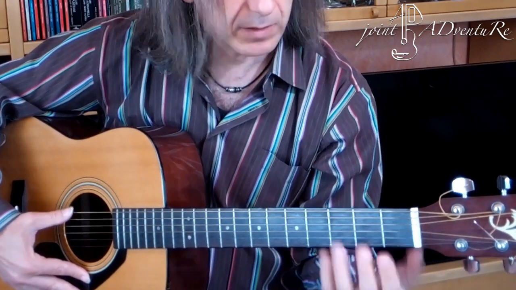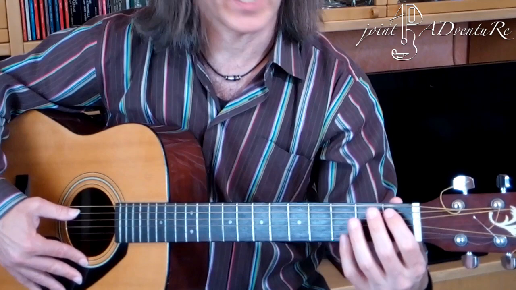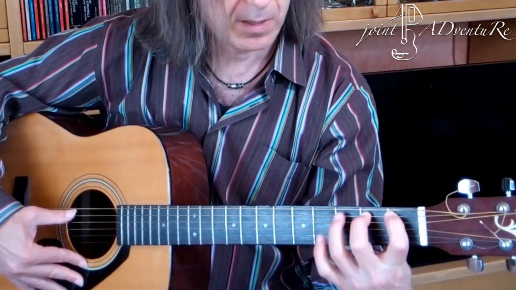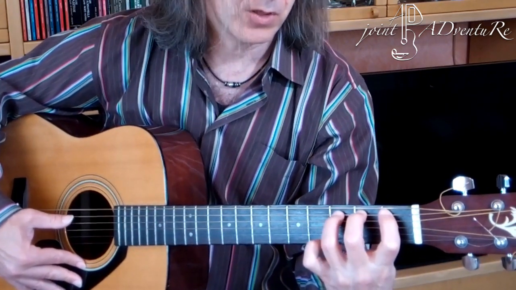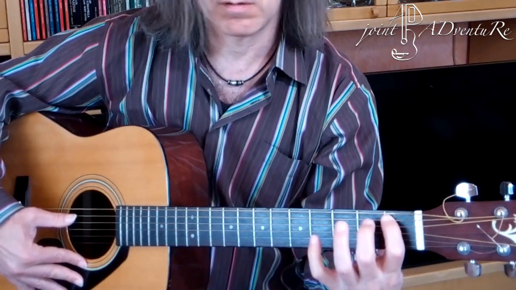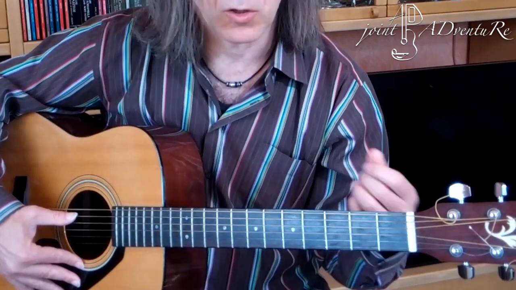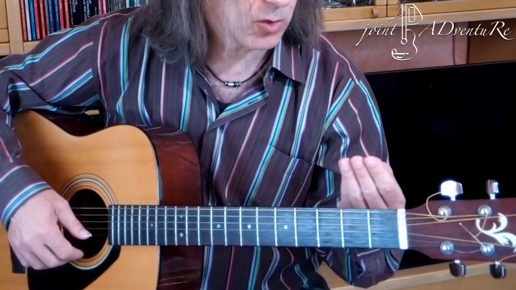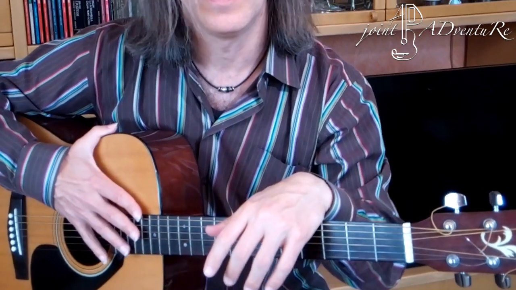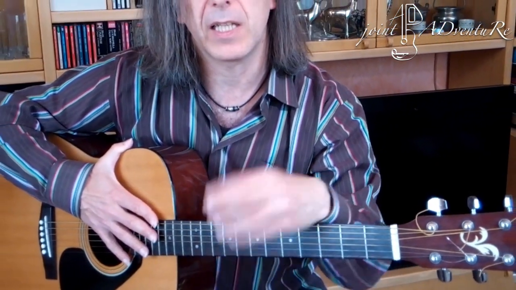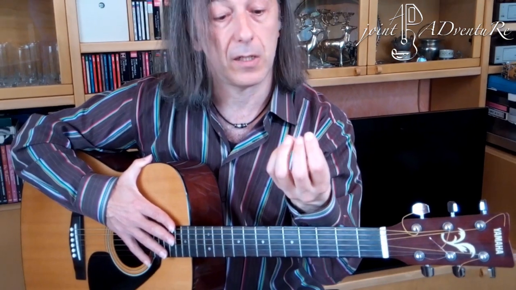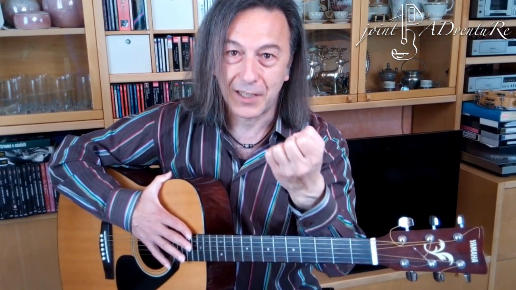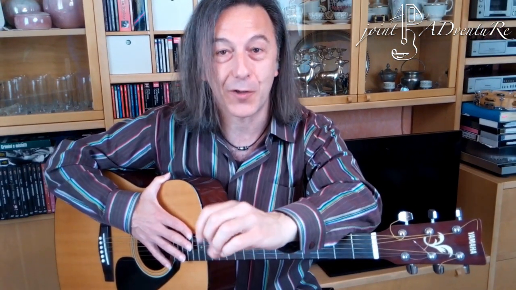Then you take a moment and then you go to the 5th string and do the same thing. Of course, you can change the speed of execution, and so on. You can do all the strings, and you will see that in a short while you will have basically developed these very interesting calluses, this harder skin on your fingers.